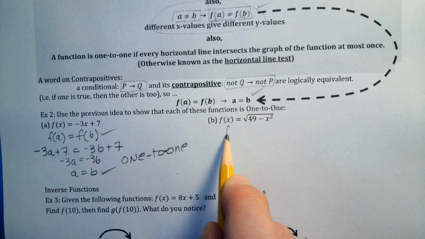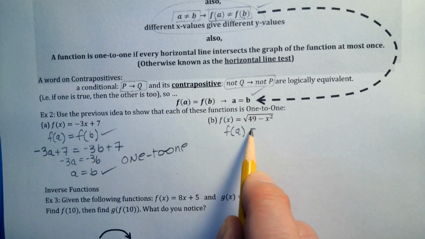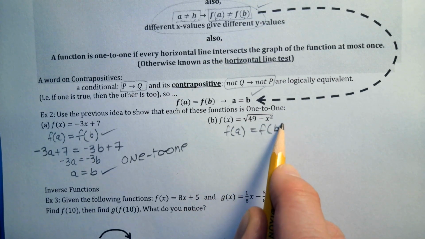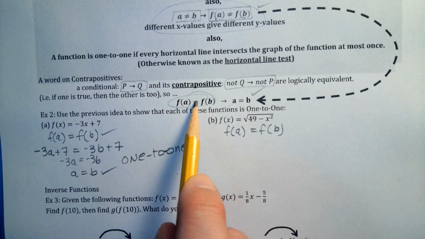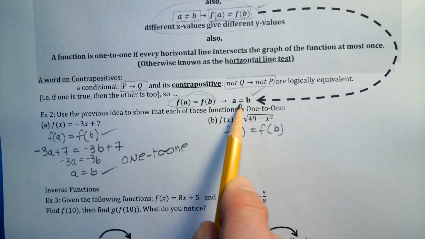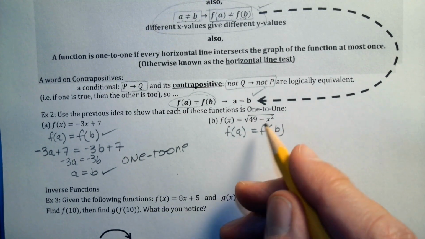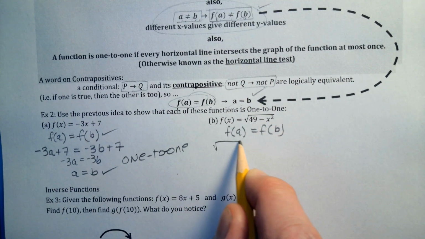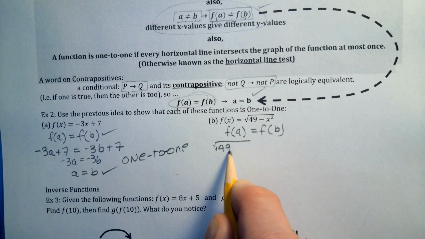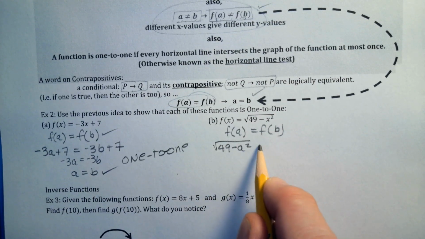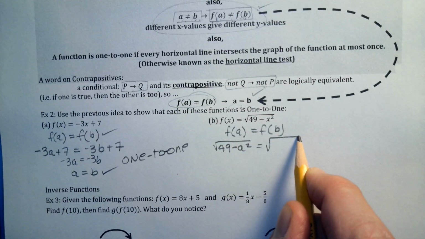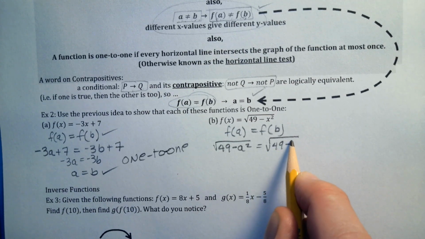So let's again start with F of A equals F of B. We want to see, do we get A equals B? And if it's true, then we know it's one-to-one. All right, let's plug this in. We have square root 49 minus A squared equals square root 49 minus B squared.